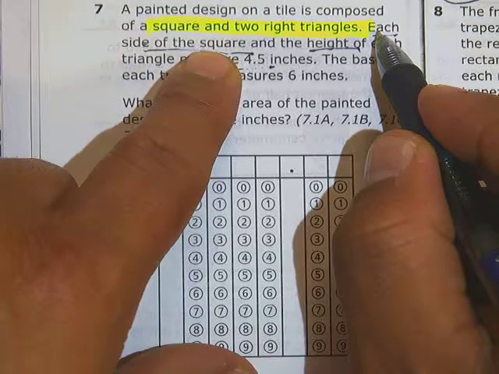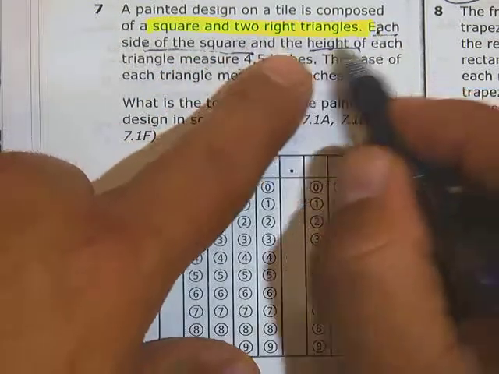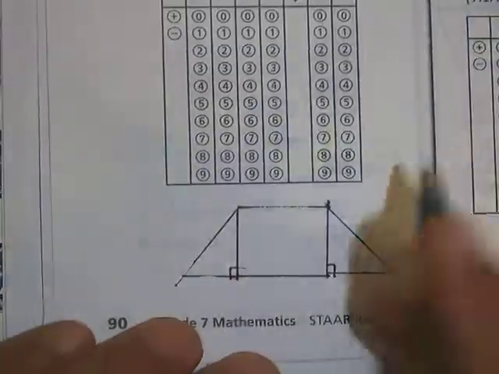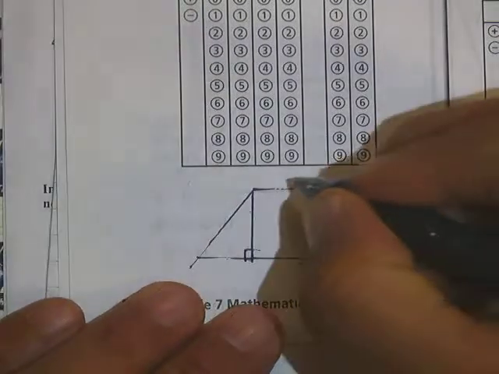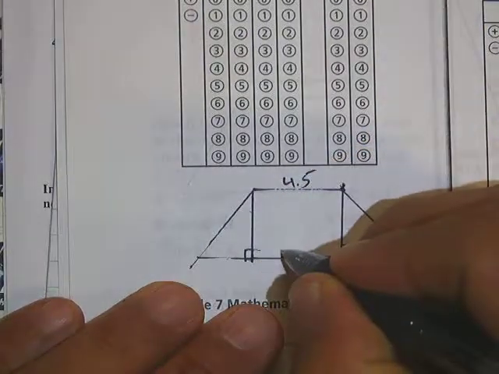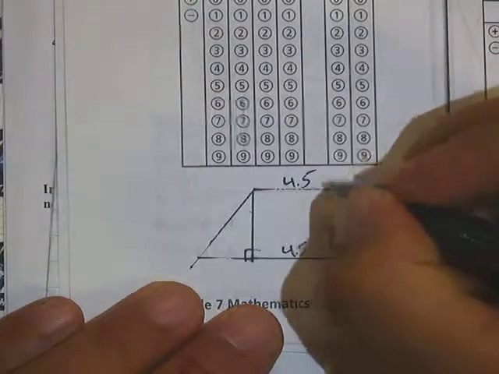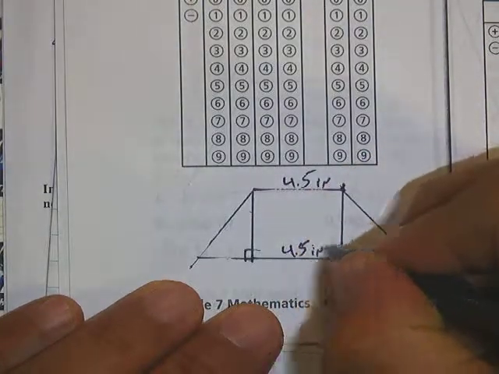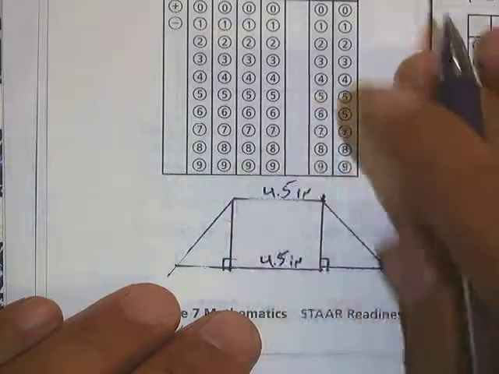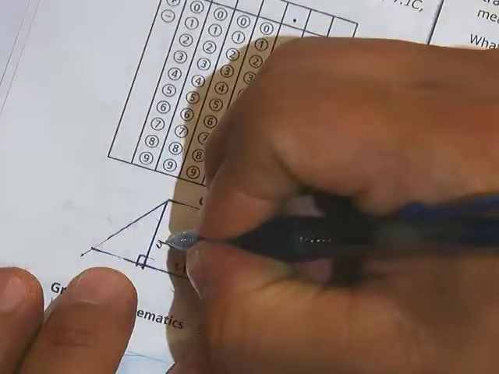Okay. So now let's see the dimensions of this figure. It says there, each side of the square and the height of each triangle measure 4.5. So each side of the square and the height of each triangle, 4.5.